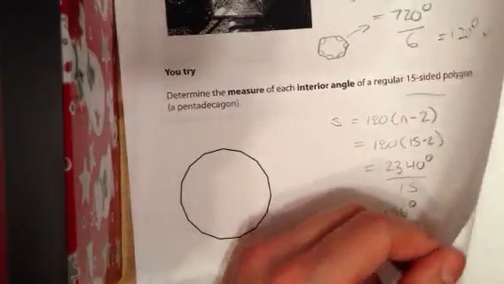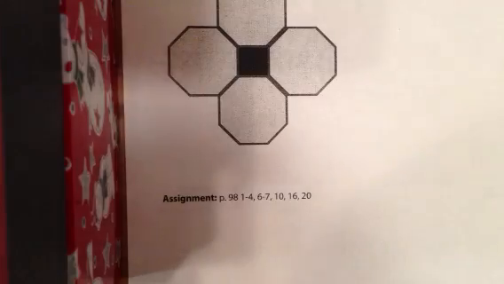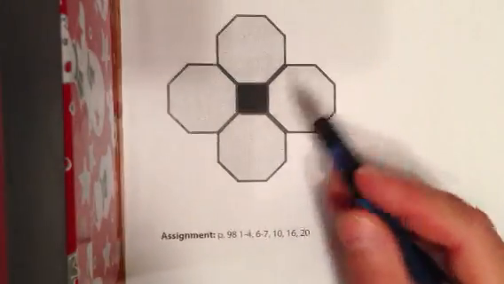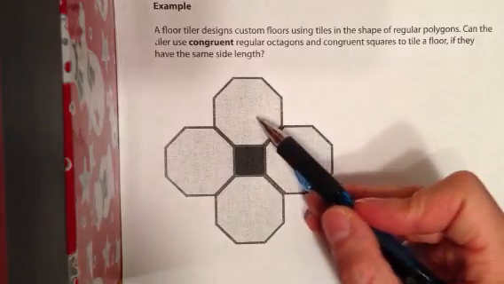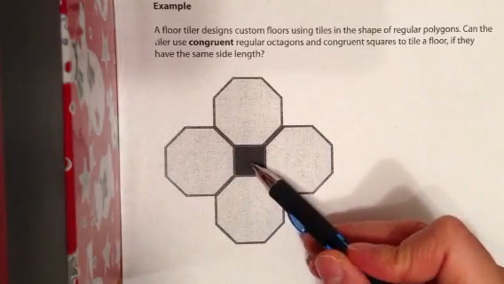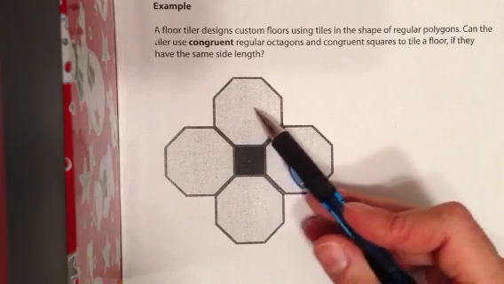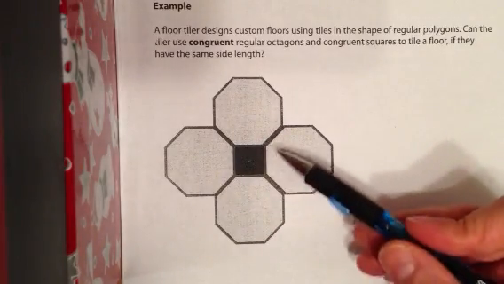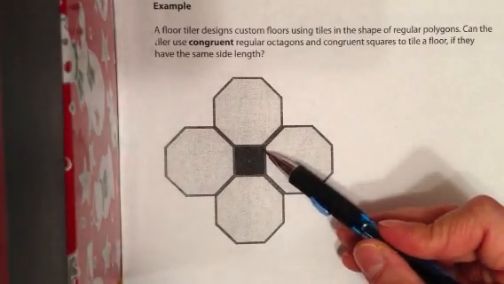Okay, last example. This one's a little different, but pretty straightforward. What they're doing is a floor tile designer, and you're trying to put these octagon tiles around a center square tile, and they want to know, does this actually work? Could you actually create this shape? Just because we've drawn it here doesn't mean these edges are going to fit perfectly.